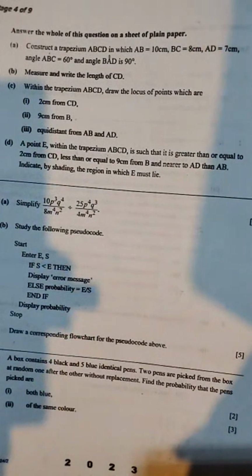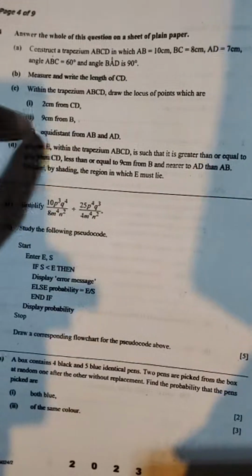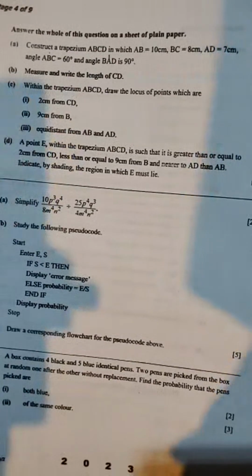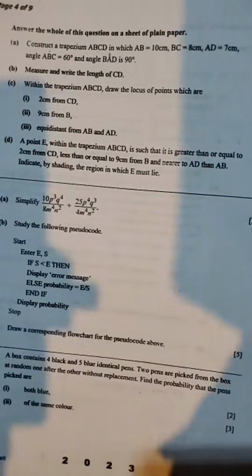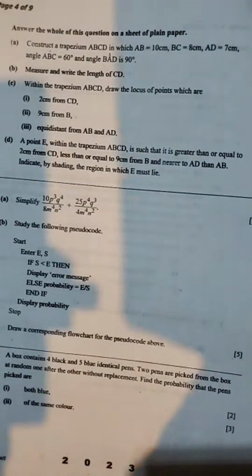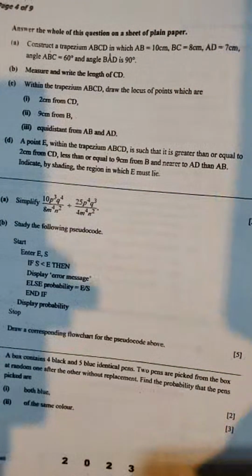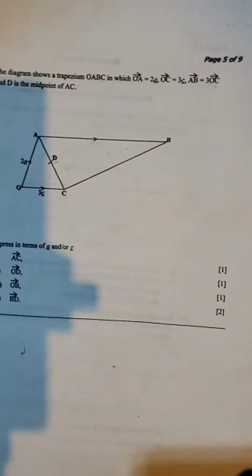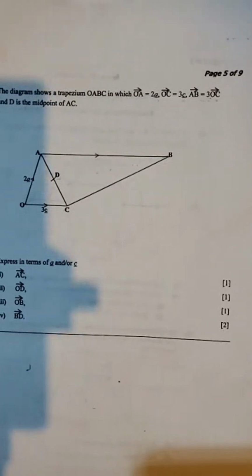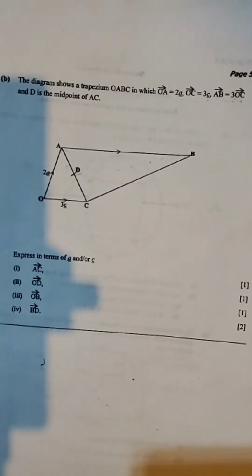I don't have instruments at hand here, so we shouldn't answer this one. We'll do construction tomorrow. Don't be under pressure. Vectors. Okay, let's go to vectors.